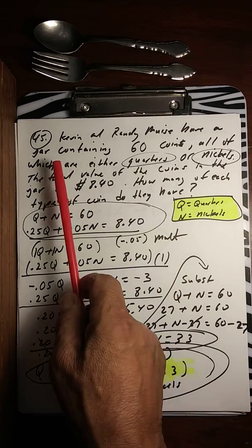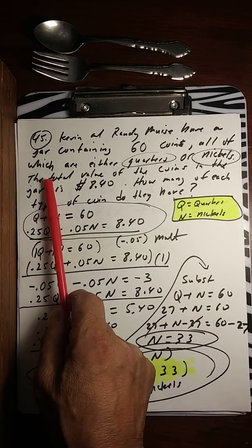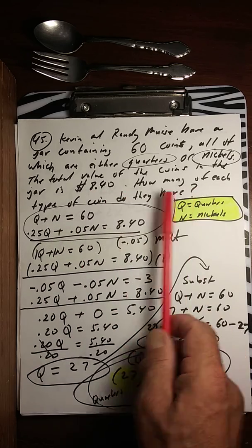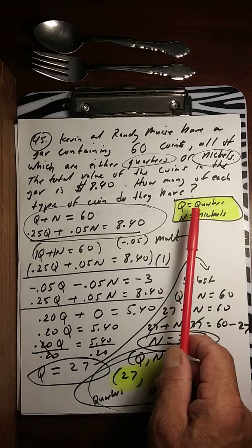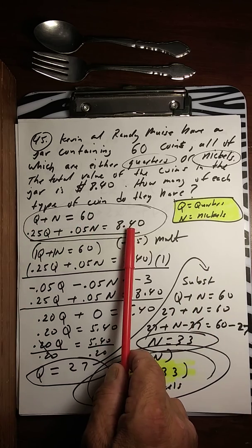Karen and Randy Buse have a jar containing 60 coins, all of which are either quarters or nickels. The total value of the coins in the jar is $8.40. How many of each type of coin do they have? Quarters and nickels. Quarters plus nickels is 60, and the values are going to be 8.40.